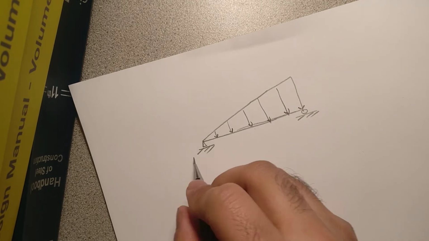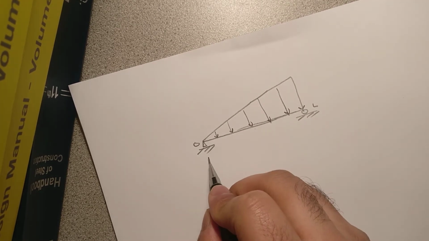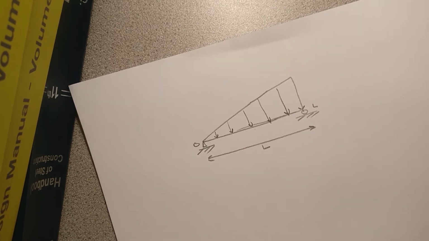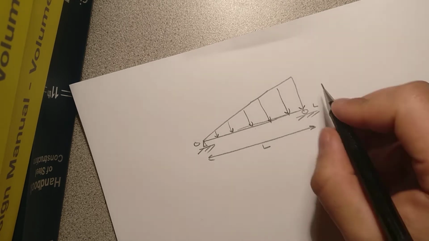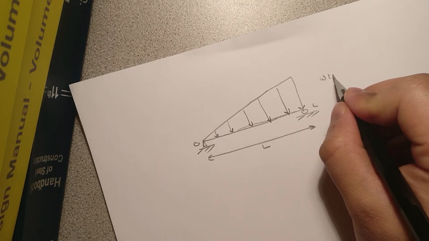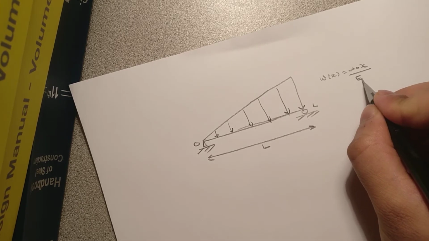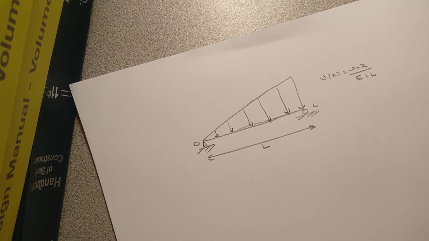And we know that this side is starting at 0, this side is going to L. So the whole span here is L. And we're also given that the loading represented on this beam is W(x) equals W naught x over EI L, because we're going along the entire span.